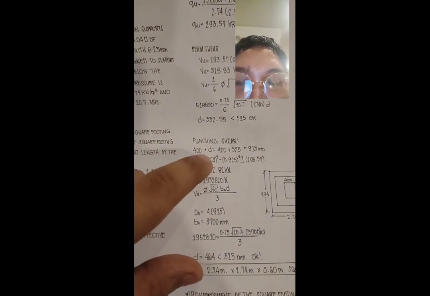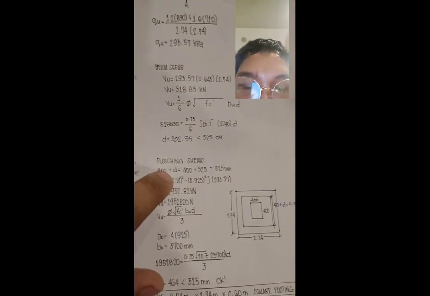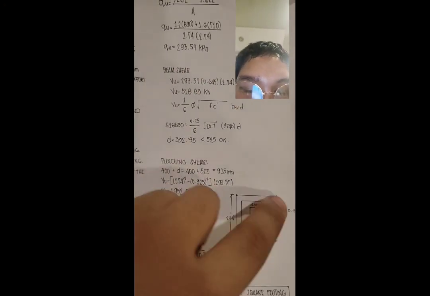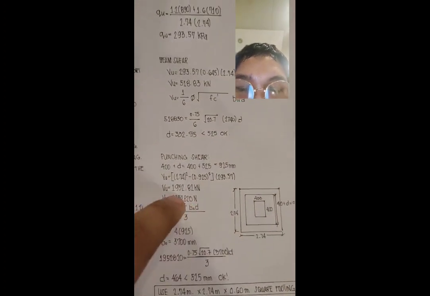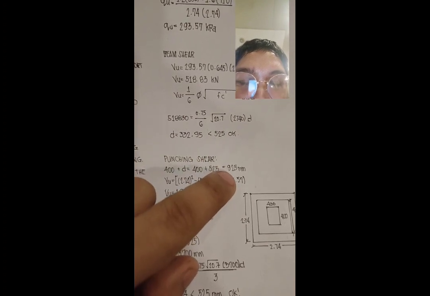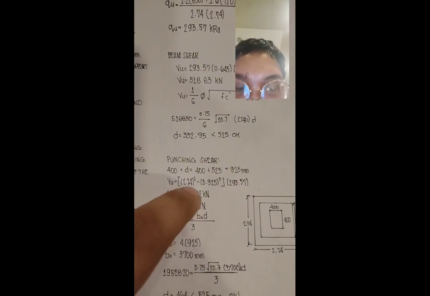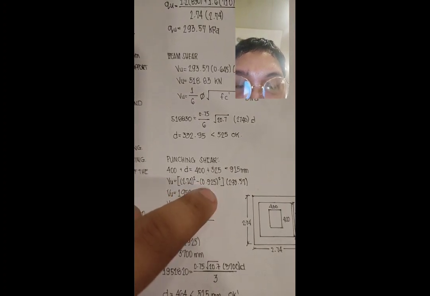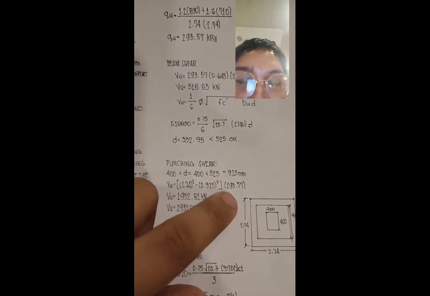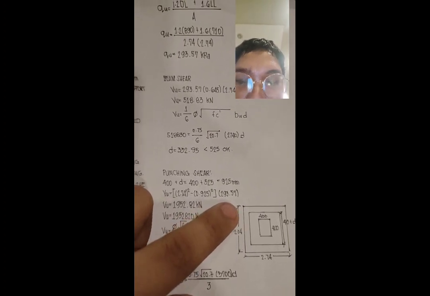Punching shear. We have 400 plus d, so 400 plus 525, we get 925 mm. Vu is equal to 2.74 squared minus 0.925 squared times the qu of 293.57.